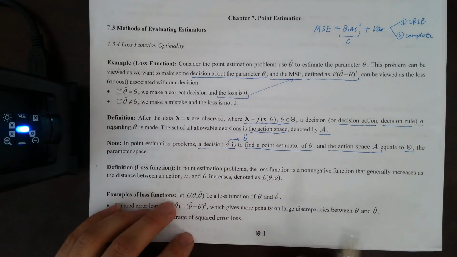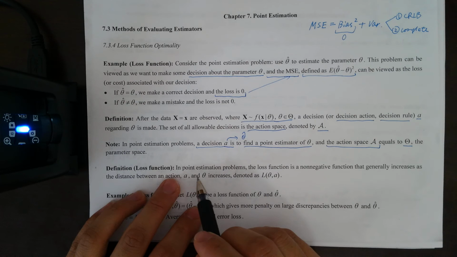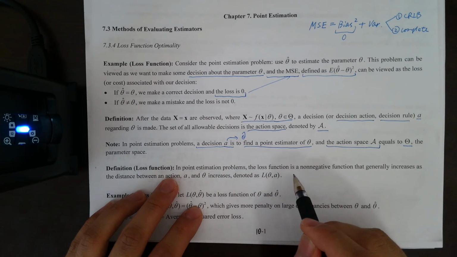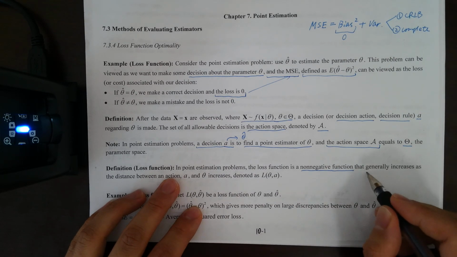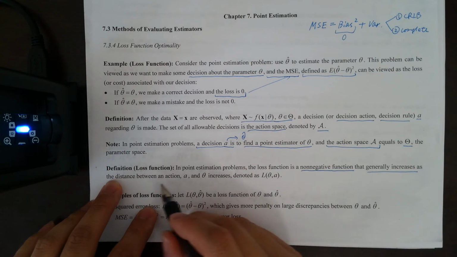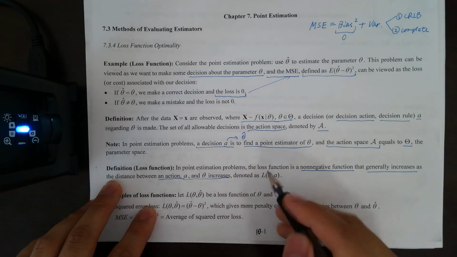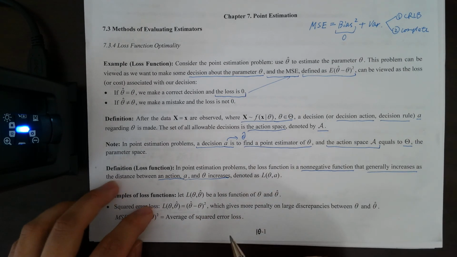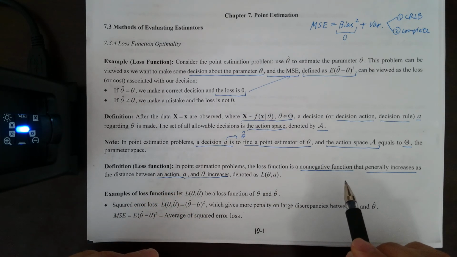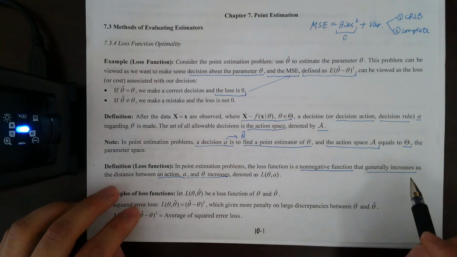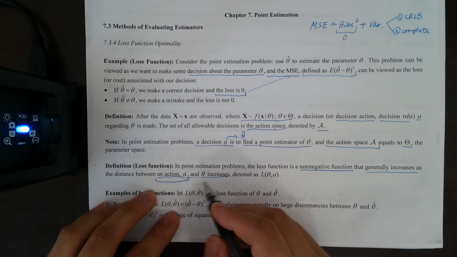The next definition is the loss function. In point estimation problems, the loss function is a non-negative function that generally increases as the distance between the action A and theta increases, denoted as L(theta, A). In other words, the loss function is a non-negative and increasing function of the distance between our point estimator A and theta.